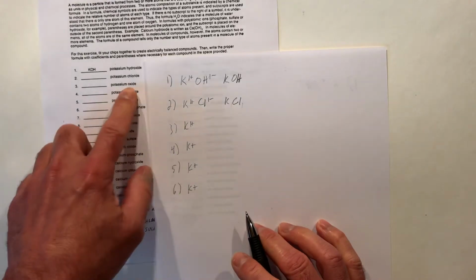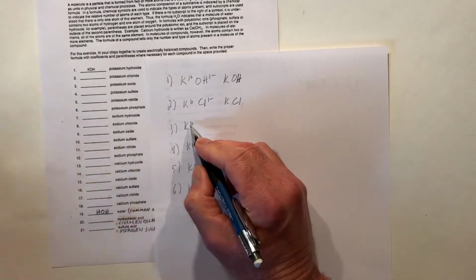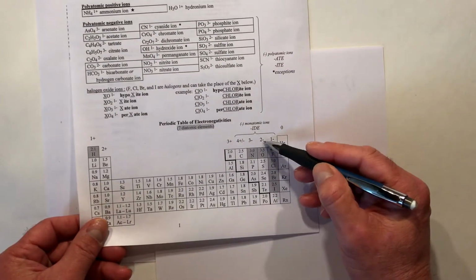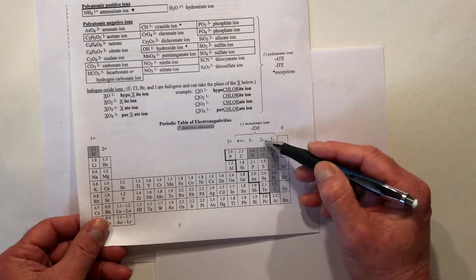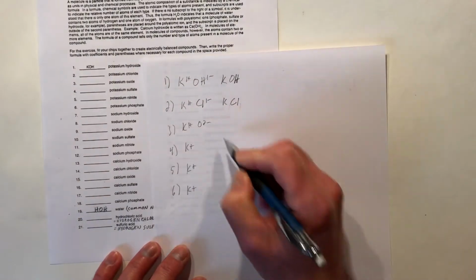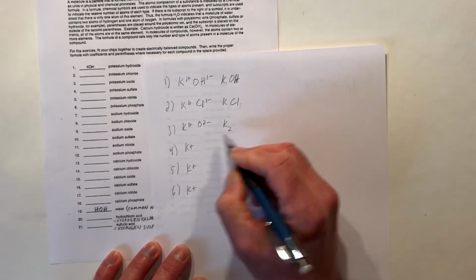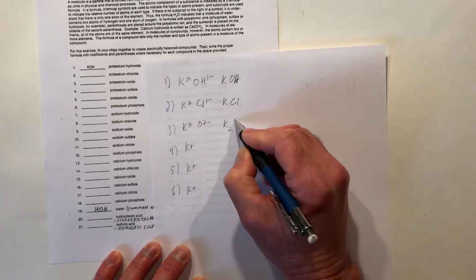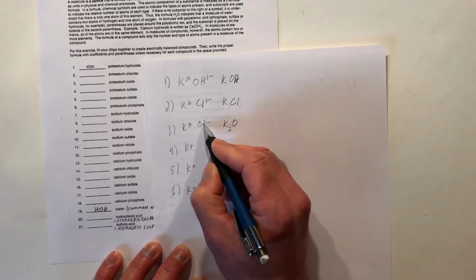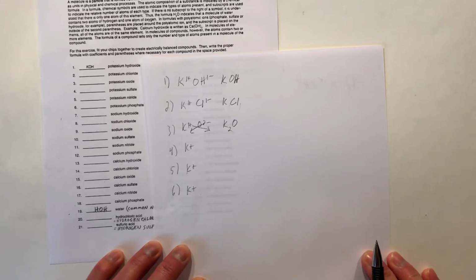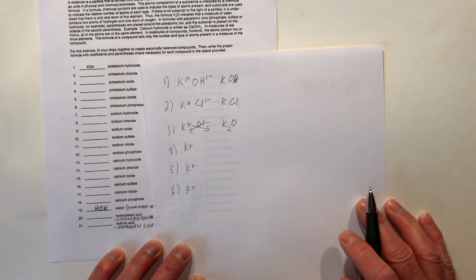For number 3, it's potassium oxide. So we're going to take K1+ for potassium. Remember, that's in the K1+ column. And oxygen, when it's a negative ion, becomes oxide, and it's in the 2- column. So we're going to be using O2- there. So crisscross that, and we get K2O1, or just K2O. Again, the 2 goes here, and the 1 goes there, and we drop the plus and minus signs because compounds are always neutral.